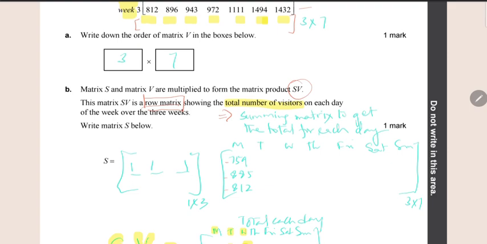So, logically speaking, if I was to get the total here, I would have multiplied 759 times 1 plus 885 times 1 plus 812 times 1. And the addition of those answers would be this total for Monday. And how would you do that? So these ones come from this particular row matrix.